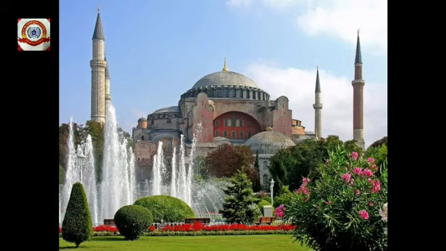Students, do you know which monument this is? Yes, Hagia Sophia, one of the most important monuments in the history of the world. It was built in 6th century AD and now it is preserved as a history museum in Turkey. It is famous for its large dome and it is one of the important architectural contributions of Constantinople.